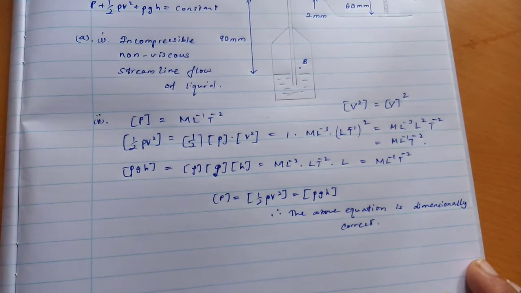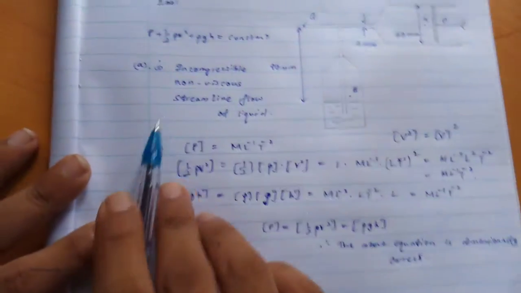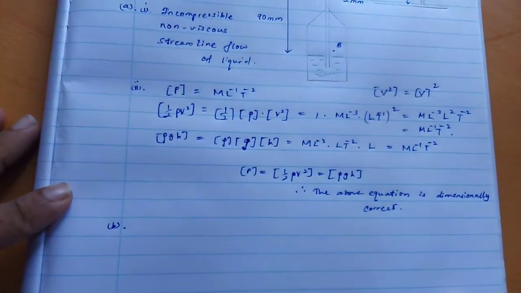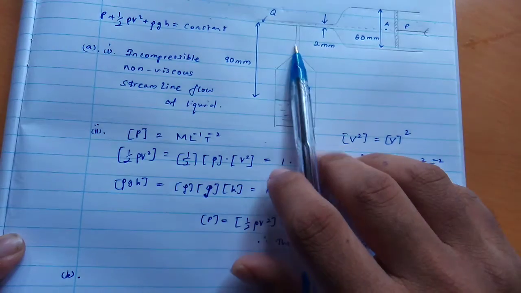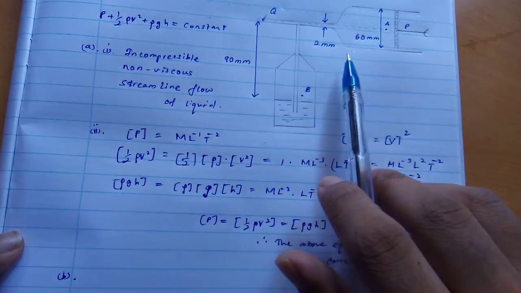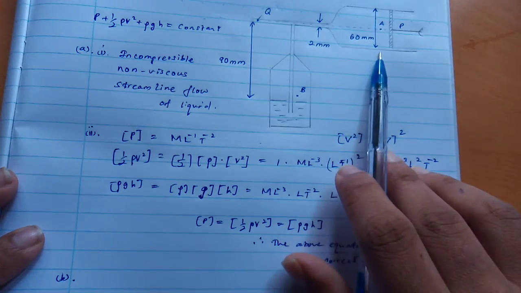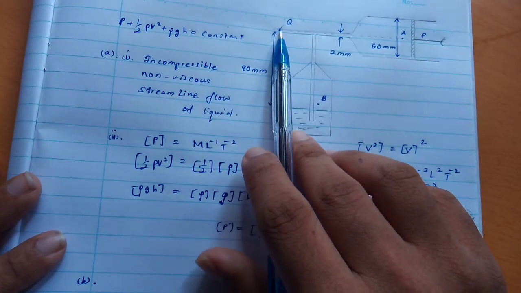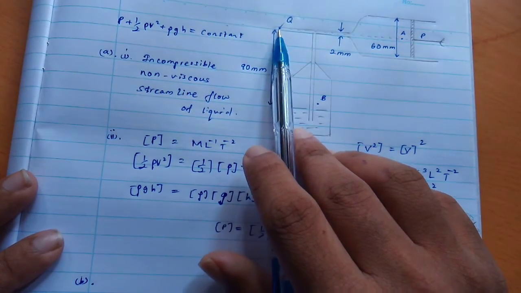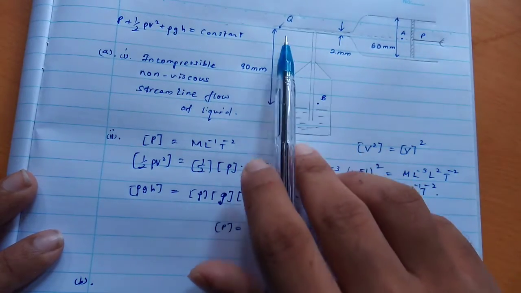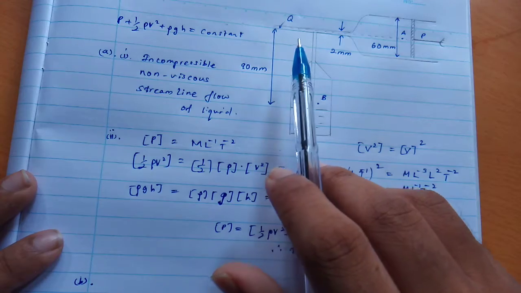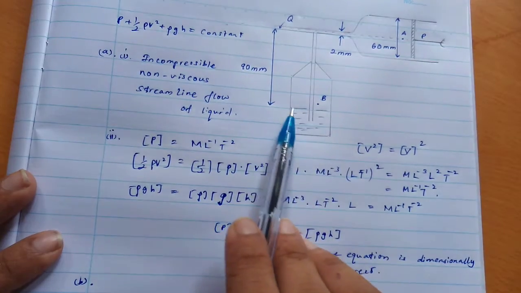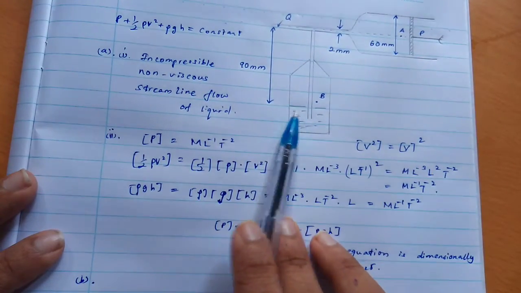Okay, and then we have answered part A, now part B. Okay, let me read the question. The insecticide sprayer shown in the figure has a pump with a diameter of 60 millimeter. The diameter of the outlet tube, so this is the outlet tube Q, is 2 millimeter, and the insecticide level is 90 millimeter below the tube. So here it is below the tube, it's 90 millimeter, the insecticide level.